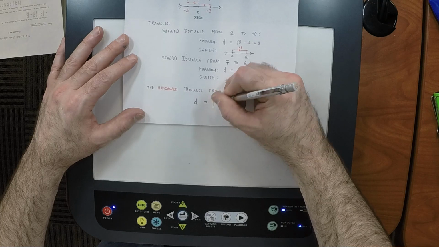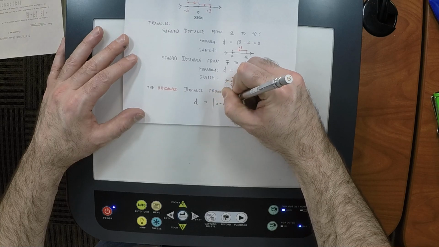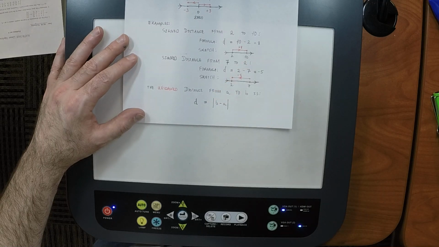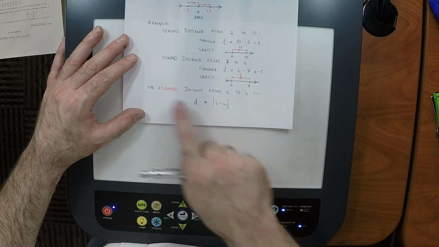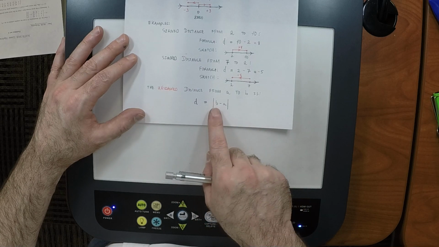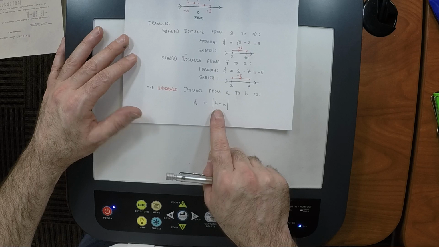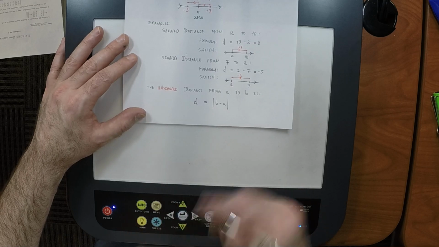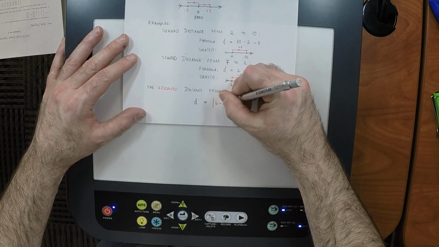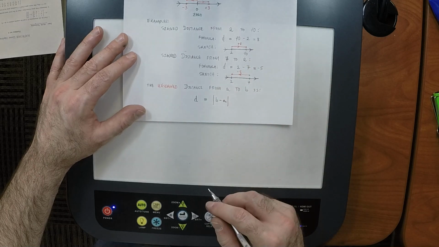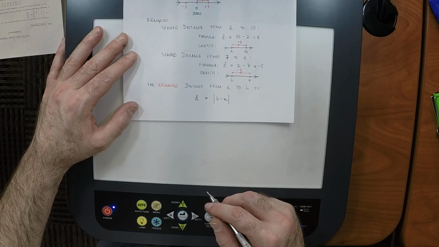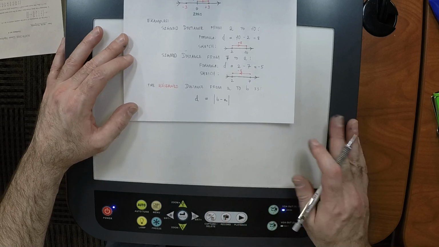Absolute value. So we can say absolute value of b minus a. So that'll get it for us. So that's saying that the unsigned distance is the absolute value of the signed distance. Okay, fine. All right. Any question about it?